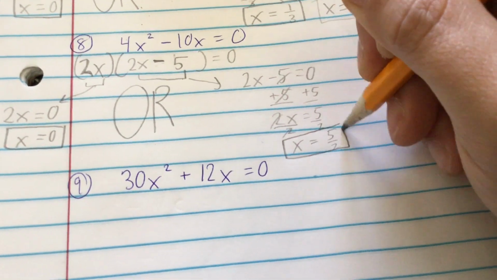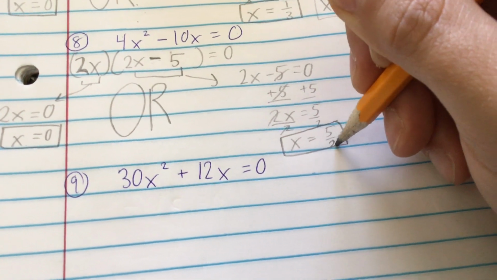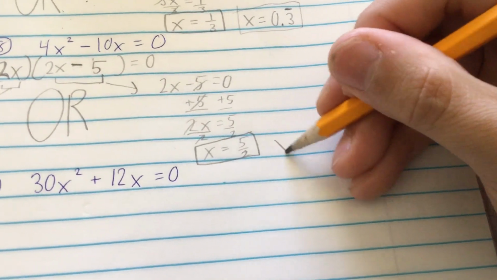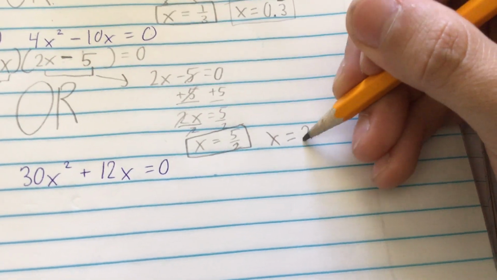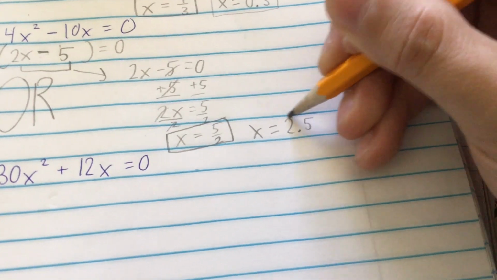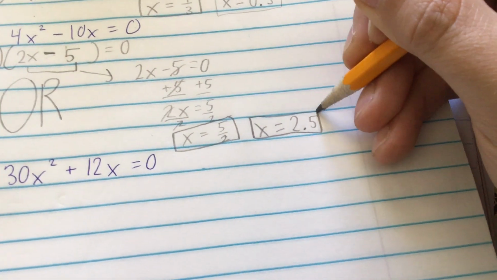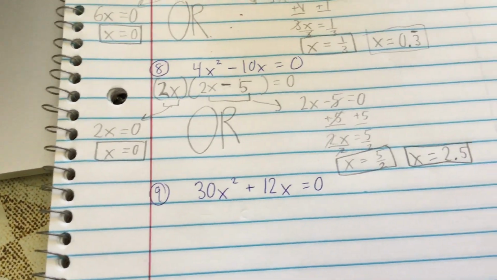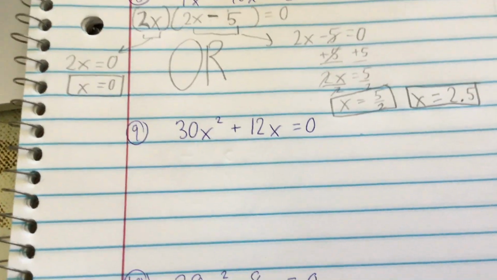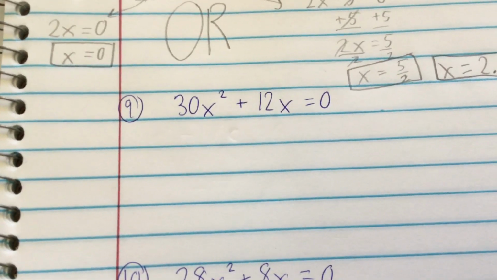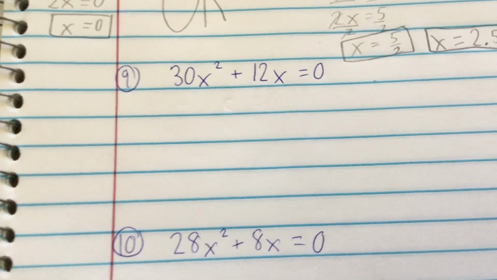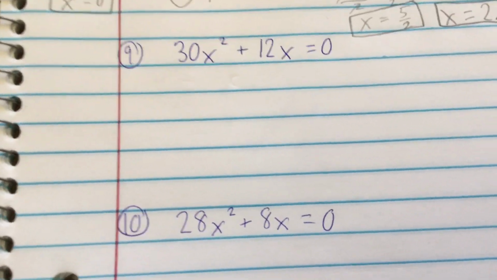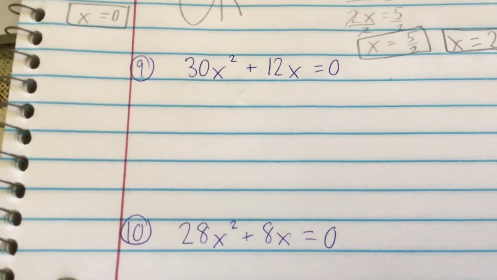If you're a person who loves a decimal, fear not. I'm flexible. You can put 5 divided by 2. 2 goes into 5 2 times with 1 remaining. So that's 2.5. All I want to see is one of these two responses, along with x equals 0. All right. 2 more to go. 30x squared and 12x. What is the greatest common factor of 30x squared and 12x?